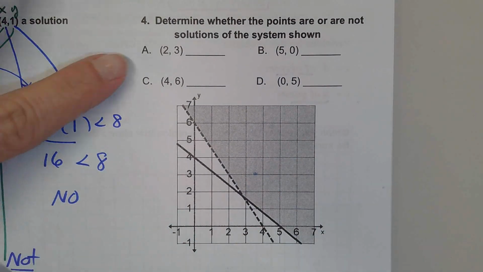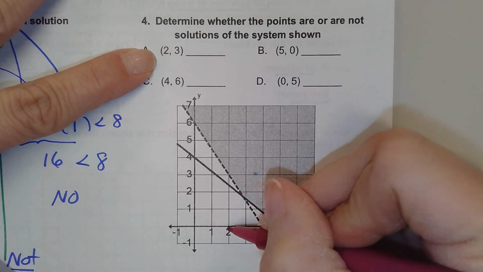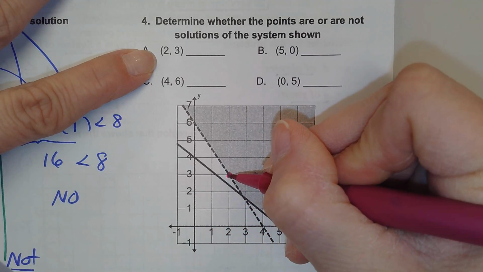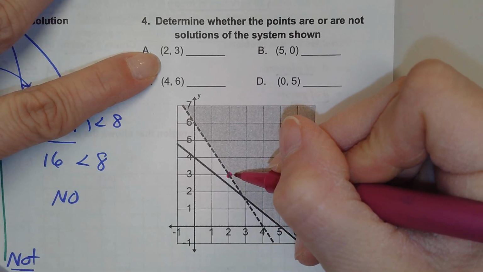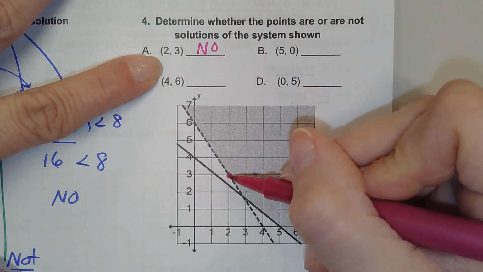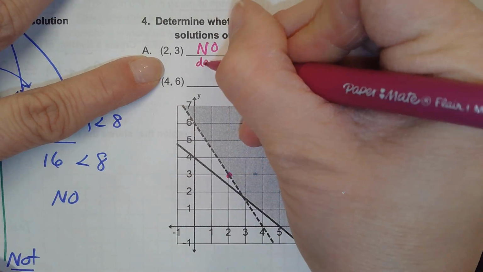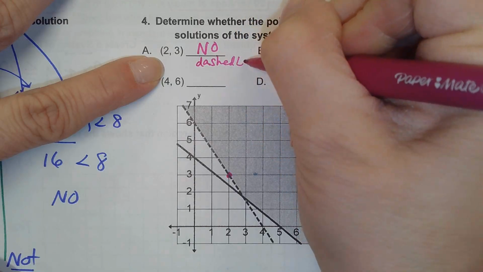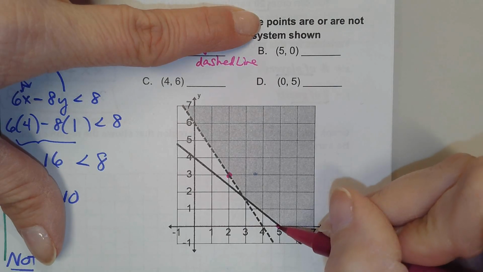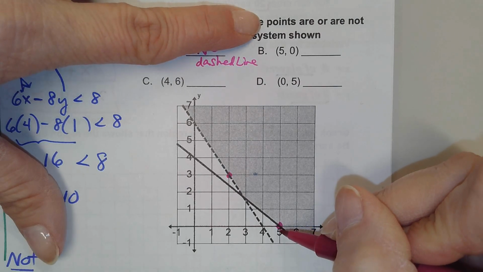Let's practice determining. Is this point a solution? Is 2, 3 a solution? No. Why is it not a solution? It's on the dashed line. Letter B. Is 5, 0 a solution?